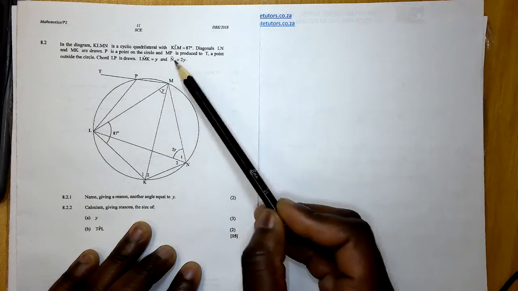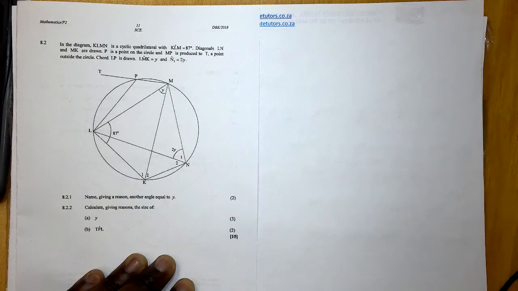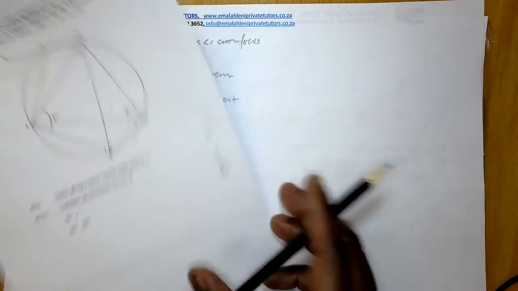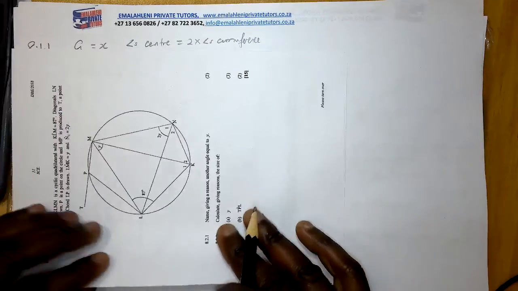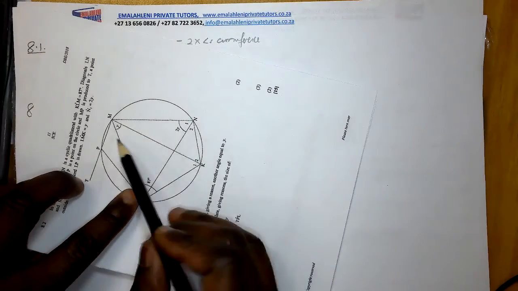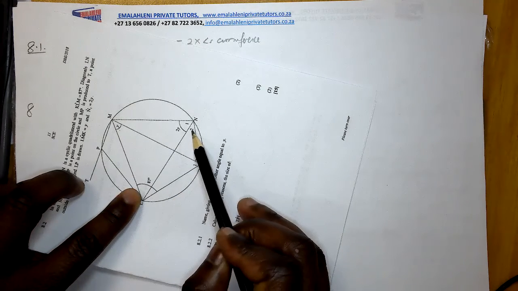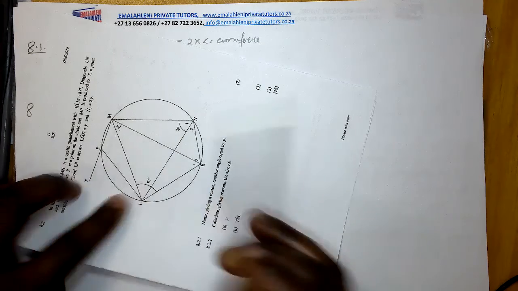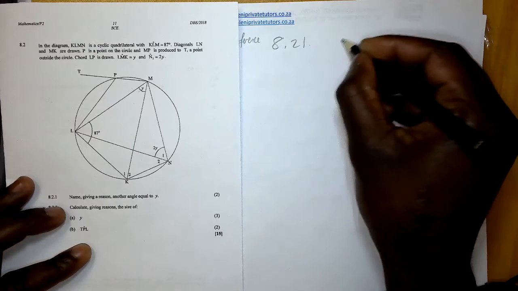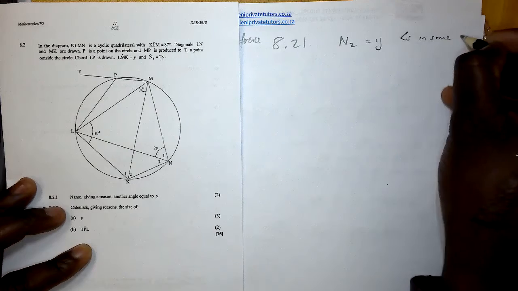LMK is equal to y. N is equal to 2y. Now, name, giving reasons, another angle equal to y. Remember what I said: when you're doing circle geometry, you have to turn your question paper. If you turn it like this, you find that M, which is y, and N2 are in the same segment. They're in the same segment, so they are equal. So 8.2.1: N2 is equal to y, angles in the same segment.